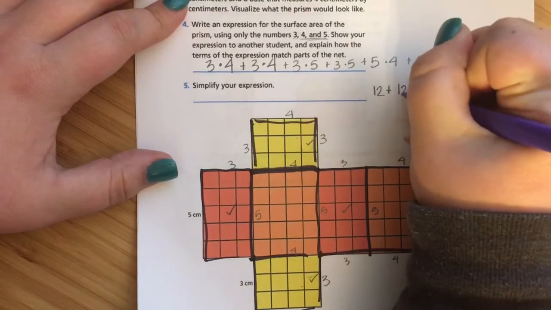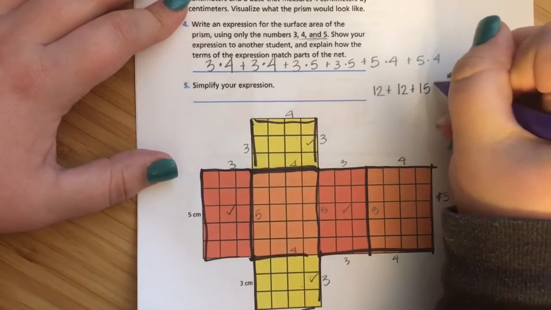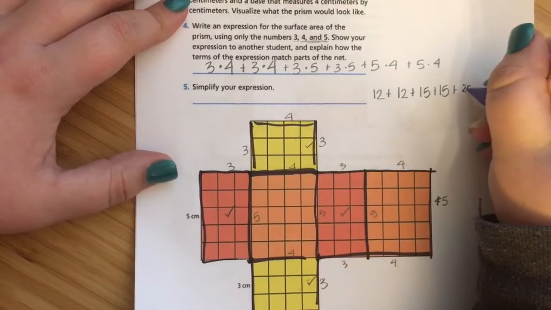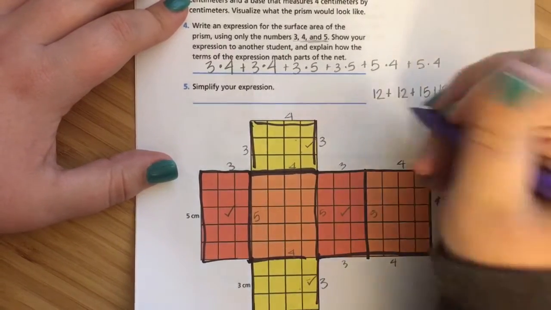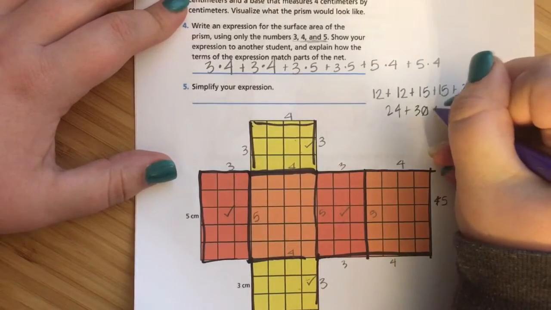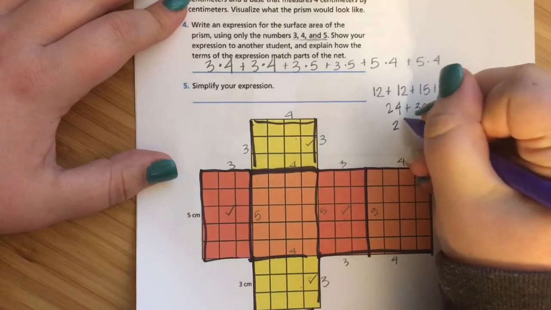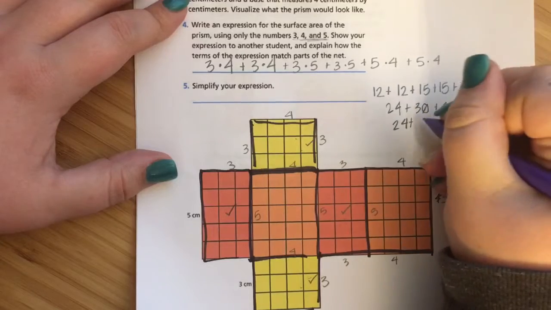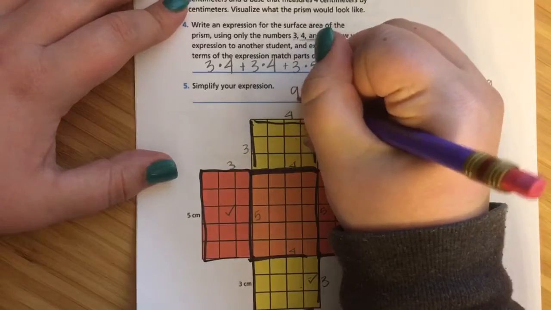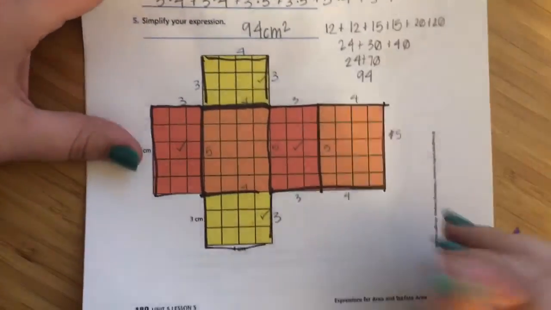So I simplify. I know 3 times 4 is 12, so it's 12 plus 12 plus 15 plus 15 plus 20 plus 20. And I know those are multiples, so I could go even further down to 24 plus 30 plus 40. I add 30 and 40 together to get 70, and I add 24 for a final answer of 94 centimeters squared. Even if I accidentally forget that label, I will always know it is squared because it is surface area.